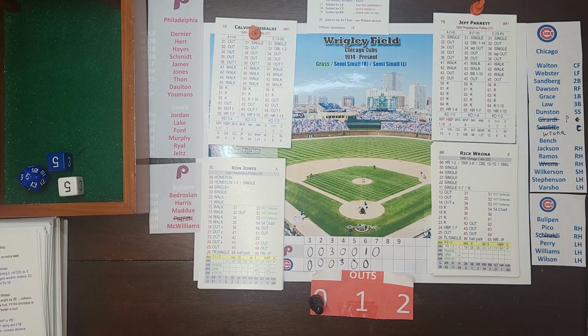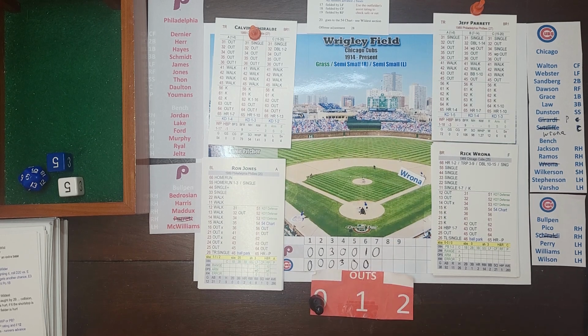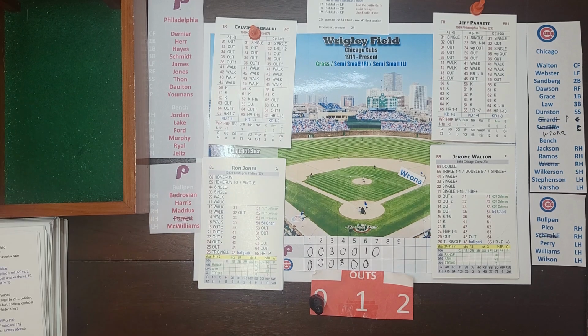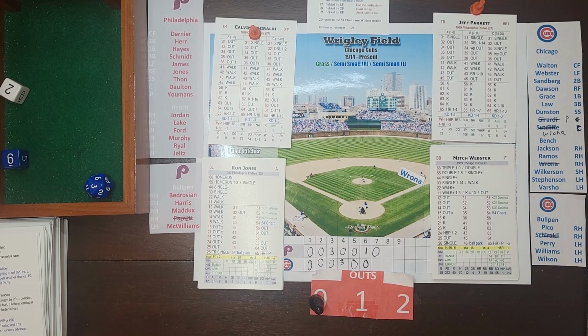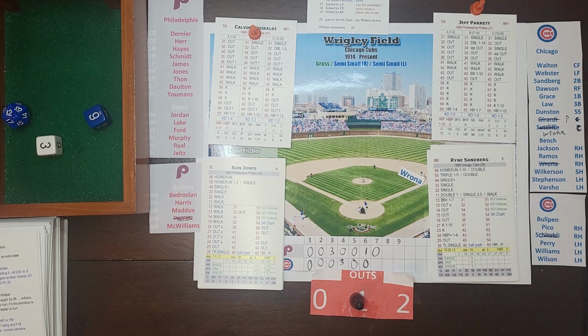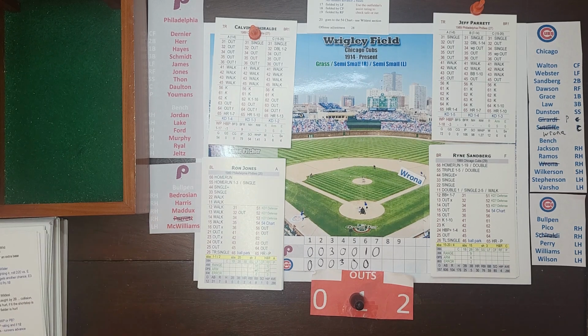55, that's a base hit for Rick Sharona. So Rick My Sharona gets the leadoff single to start the bottom of the 7th. That'll bring up Jerome Walton. 62, and that's going to be a strikeout. Jerome Walton out on strikes. Out number 1 for Mitch Webster. 63, and that's going to be another strikeout. So back-to-back Ks by Parrott, and now he's got to face the tough Ryne Sandberg with 2 outs.